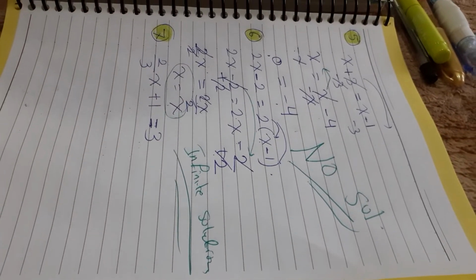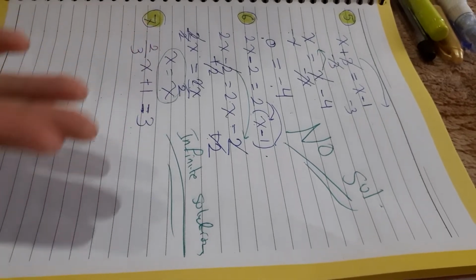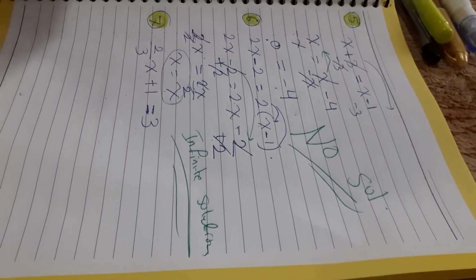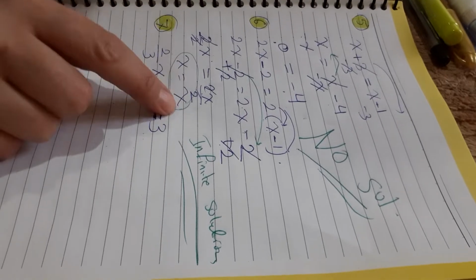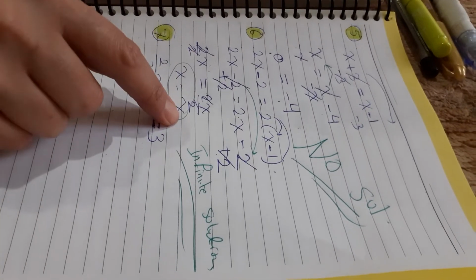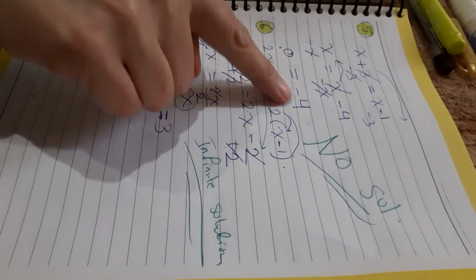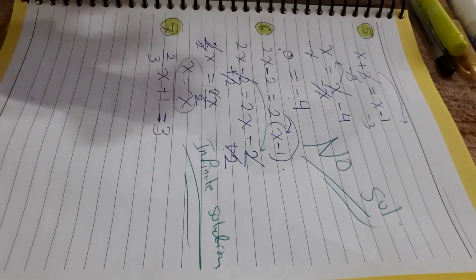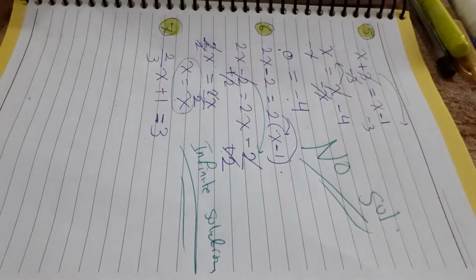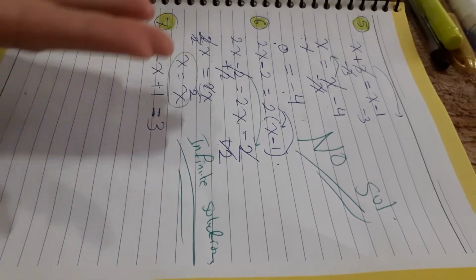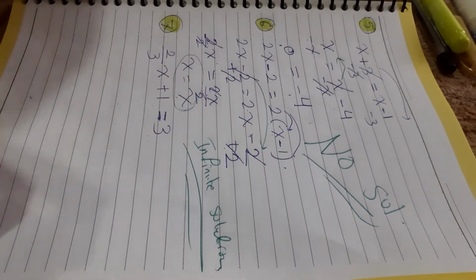Why infinite solutions? Because here I have x equals x. I don't know the value of x. It could be 1, 2, 3, negative 100. Infinitely many solutions. So if you have two different numbers, exact numbers, no solution. If you have x equals x, y equals y, it means infinite solutions.